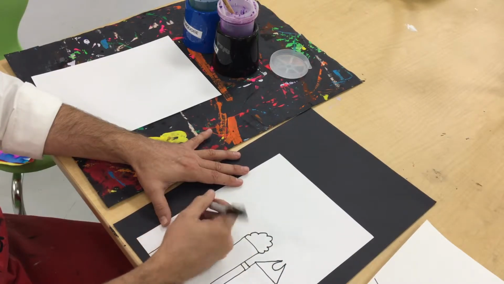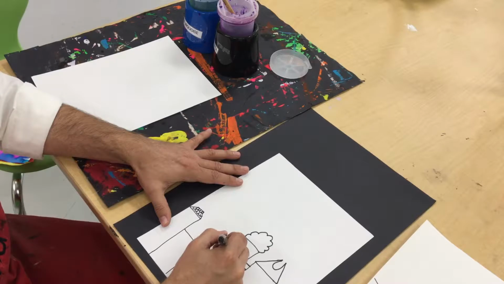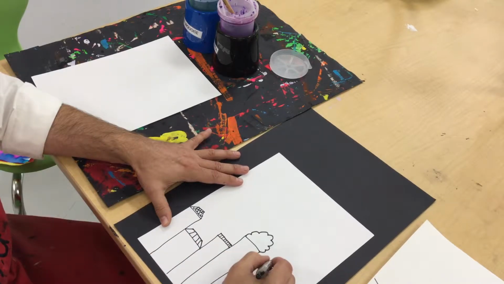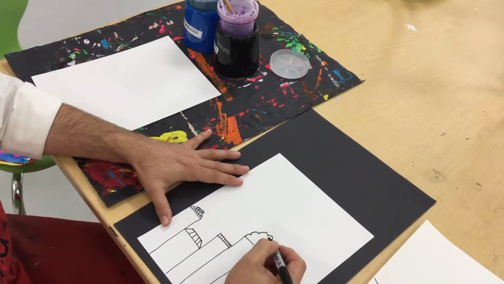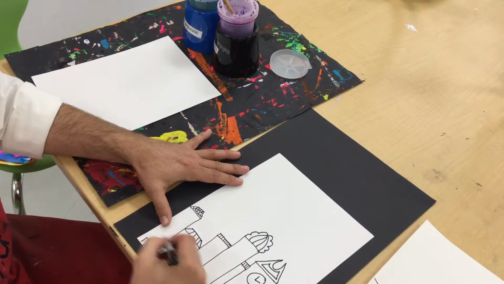You can add a pattern to the roof if you want to, just to give it some more detail. And now I feel like this kind of needs something, so I'm going to add a little roof there. Add a clock tower. I'm not really sure how to do that one. We'll just do lines coming down. The next step is the doors and the windows, right?